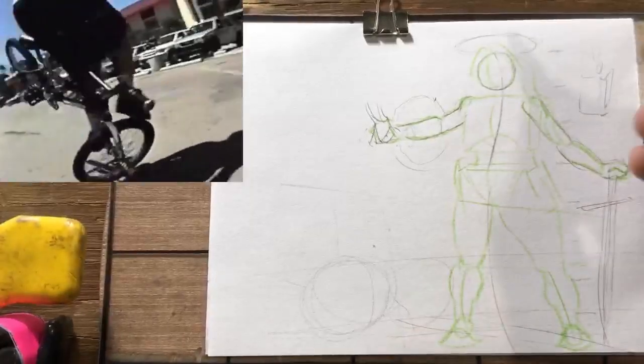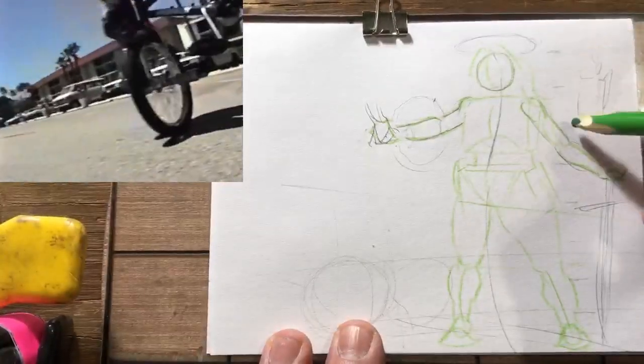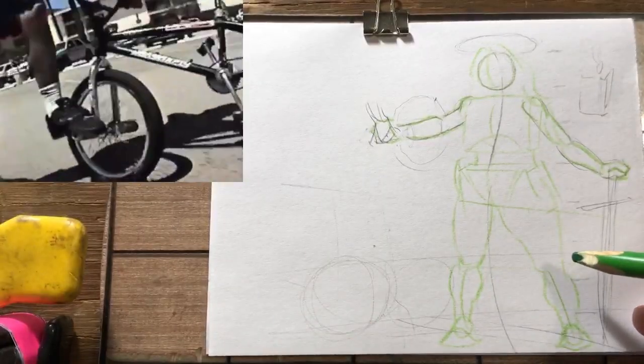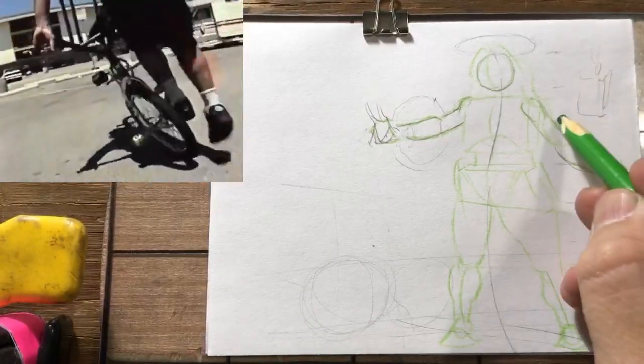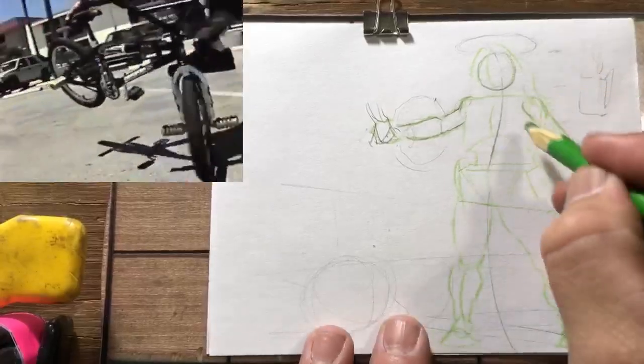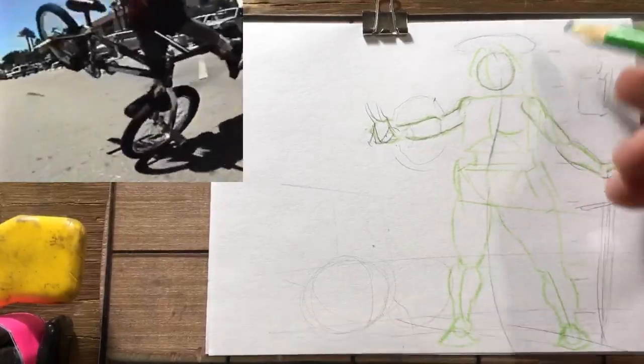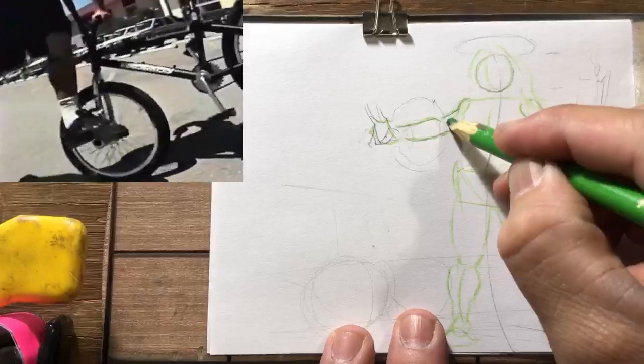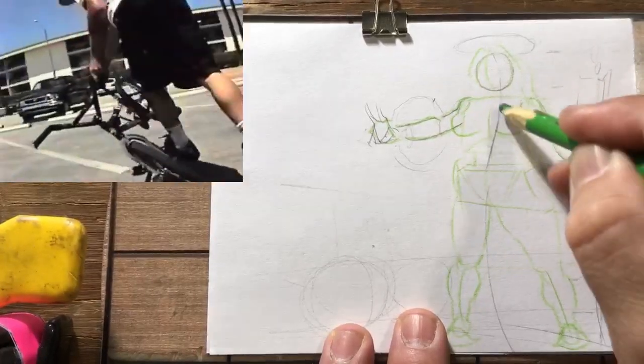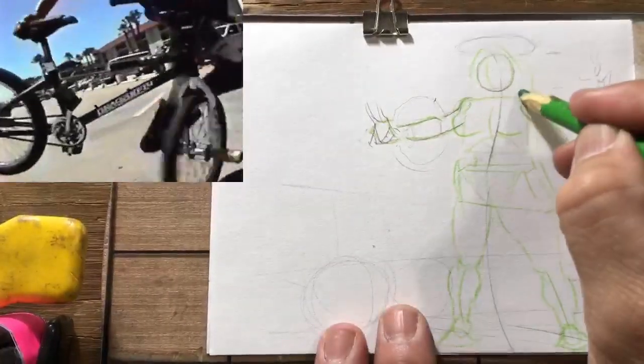She's kind of curvy. Interesting. Curvy chick, I guess, today.